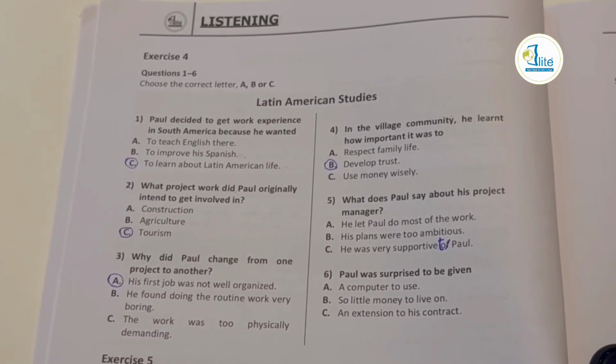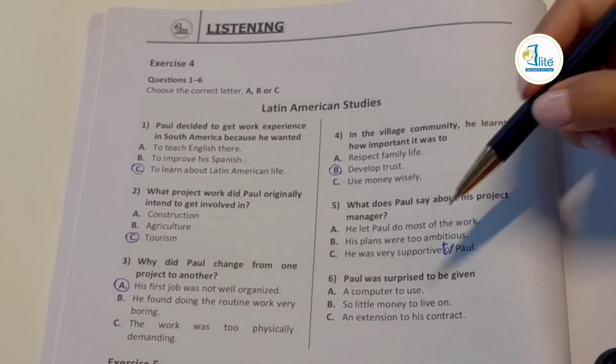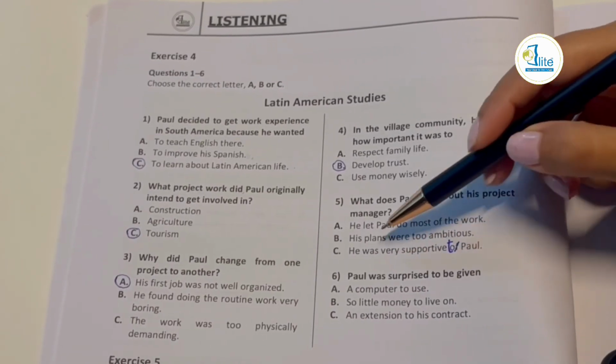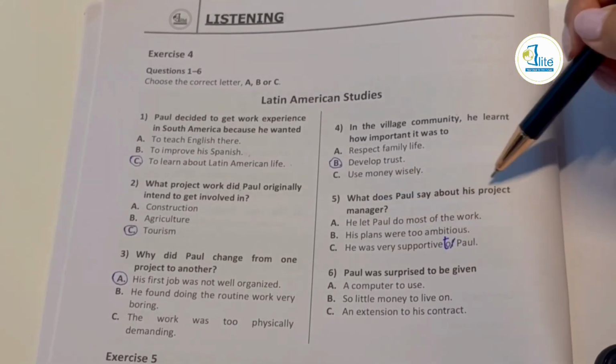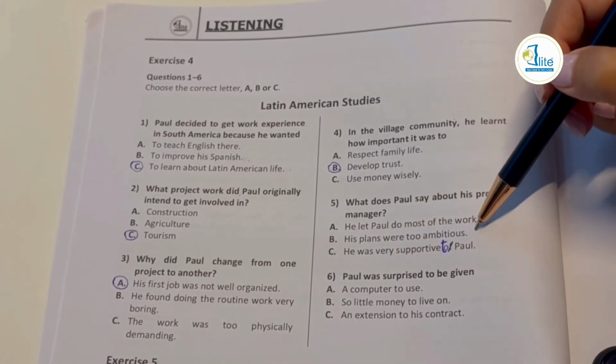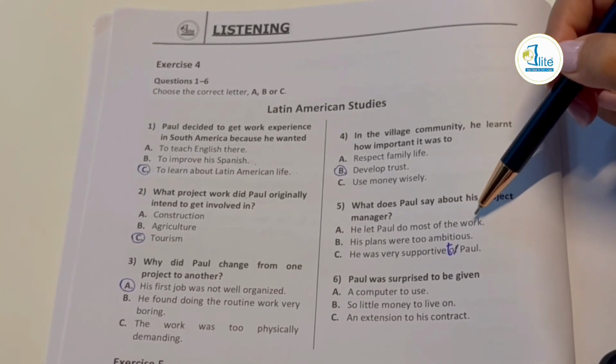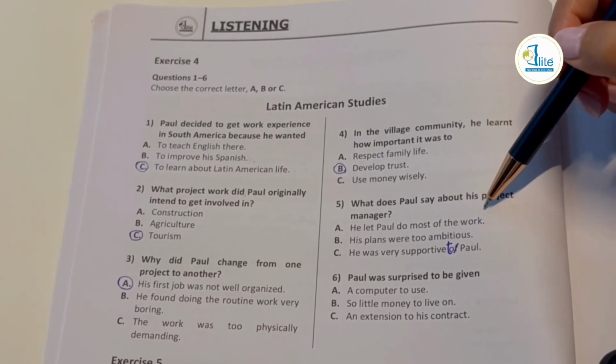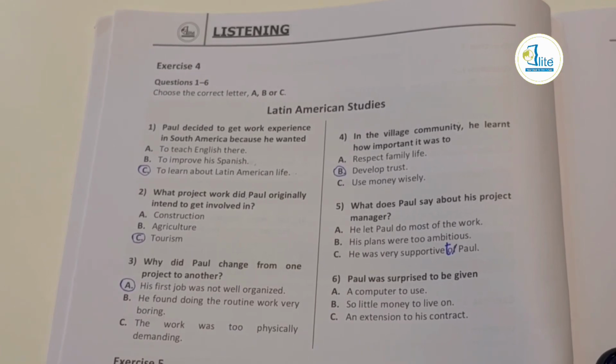Yes, and he gave me lots of advice and guidance. Lots of advice and guidance. What does Paul say about his project manager? Not ambitious about the project, and he let Paul do most of the work. That is also not being spoken.